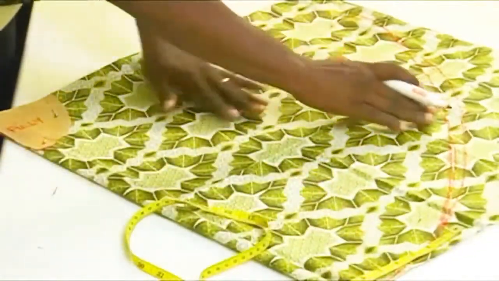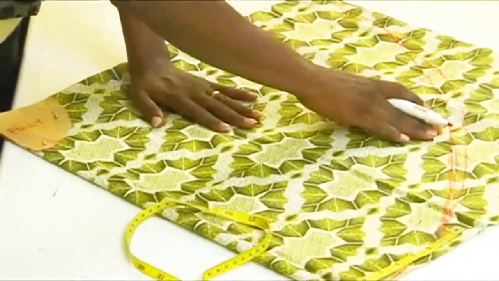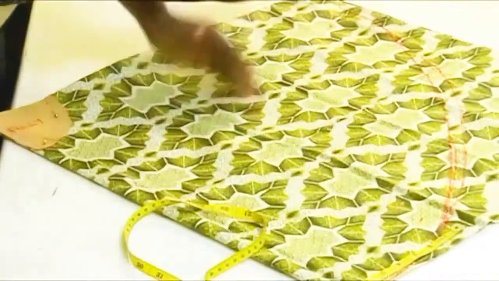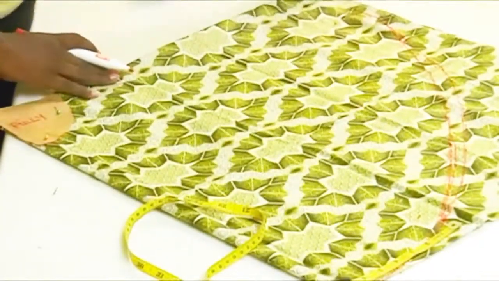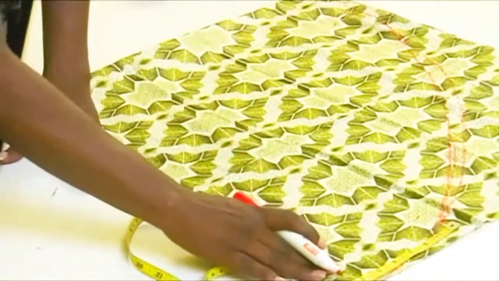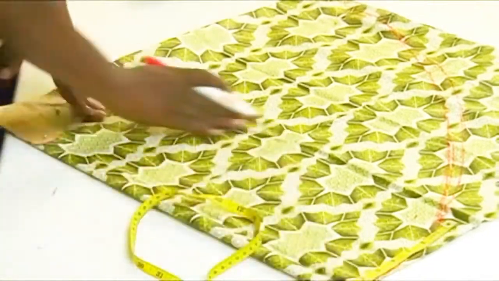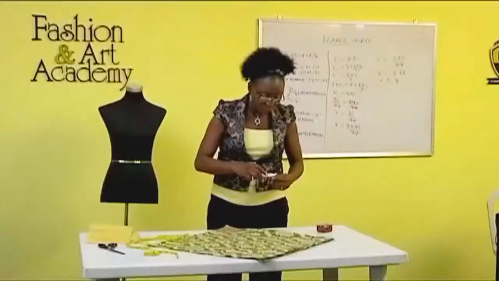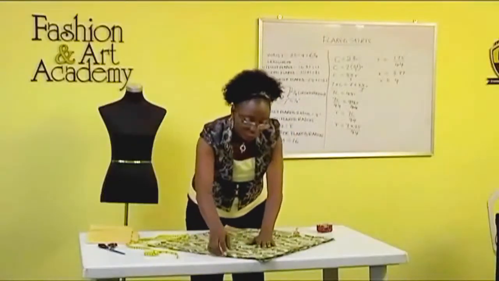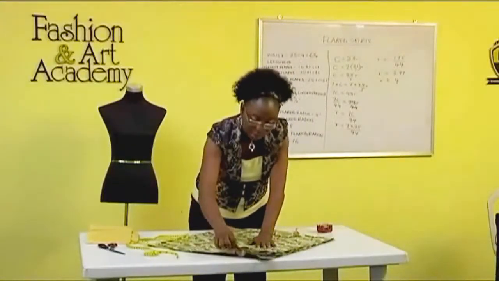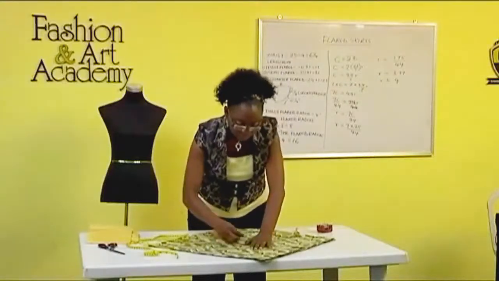Now, I know that at this point here, it's easier for it to droop down than at this other point, because this is on the straight grain, it would not be elasticated. This is also on the straight grain, it won't be elasticated. But the middle here would be elasticated. So once I've done that and I've corrected it, I just pin all the layers together and I cut out.